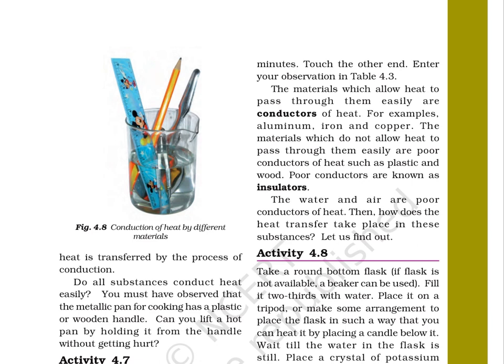Here, we can observe a beaker filled with hot water. Different items are inside the beaker, such as steel spoon, plastic scale, pencil, and divider.